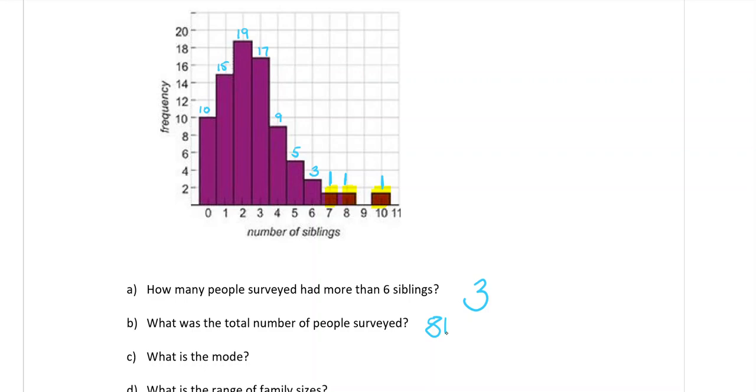Okay, what is the mode? Now, that's a familiar word. What is our definition of mode? That's right. Which score in here has the highest frequency? That's right, because 19 was the highest number and that was a score of 2. So the mode is 2.